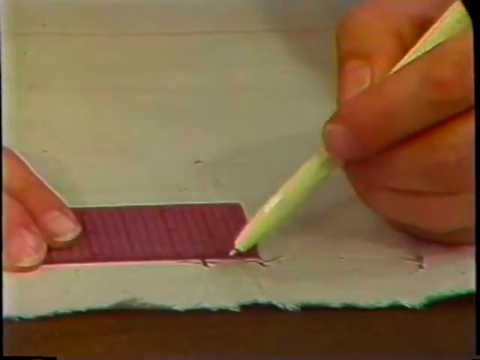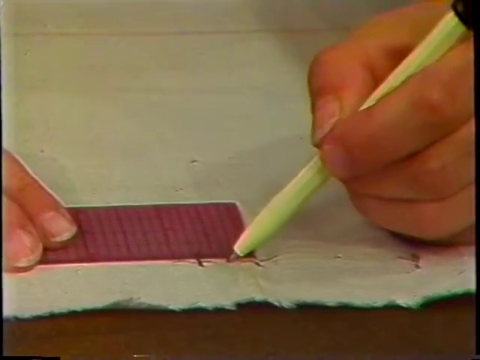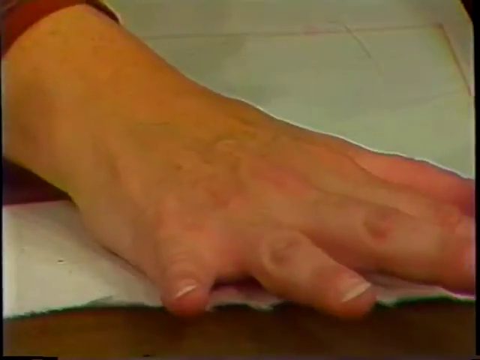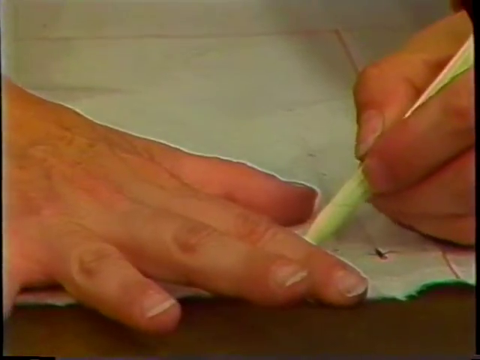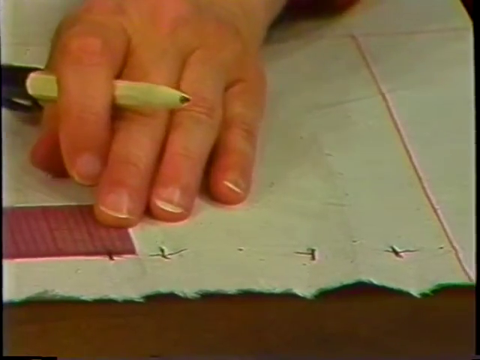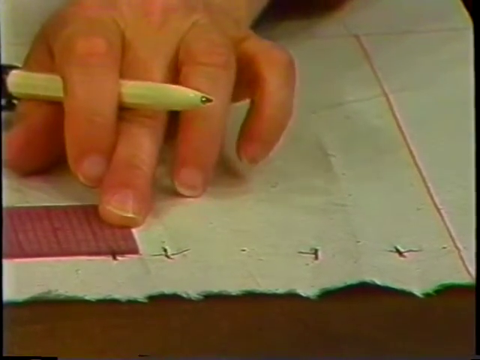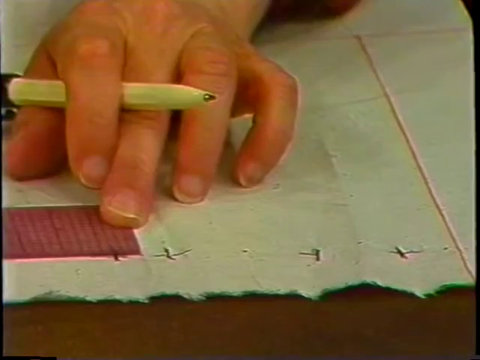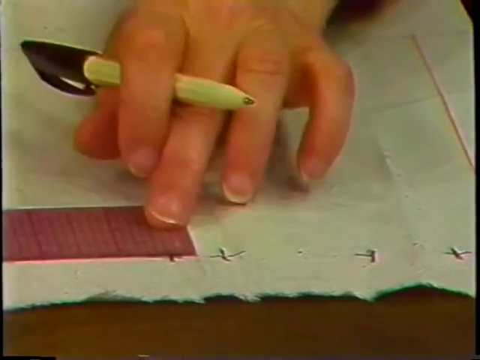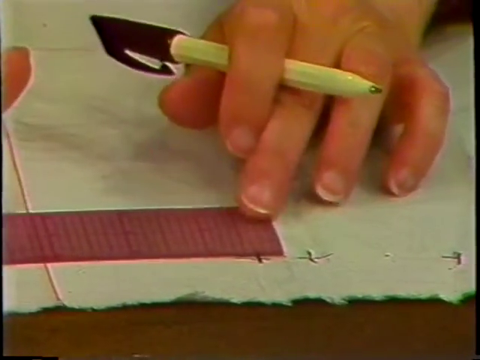Let's see now. All right. Once having found the center of the darts, come back to the outer edge and use it as a guide to identify lengthwise grain.